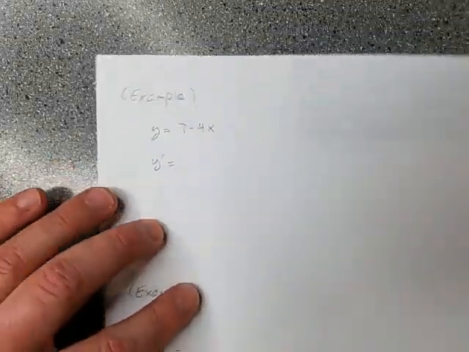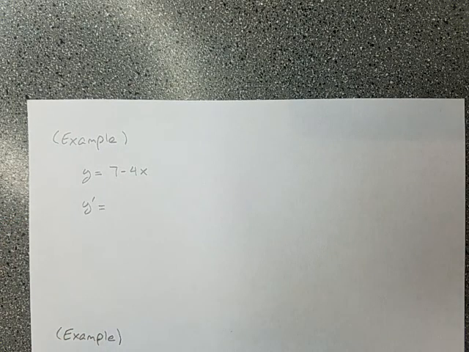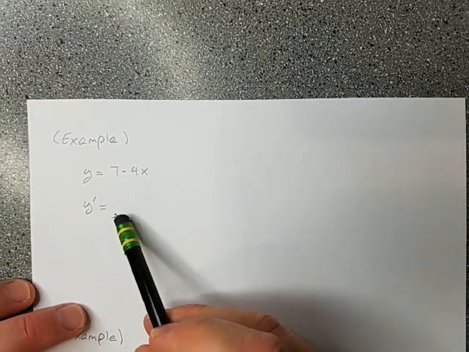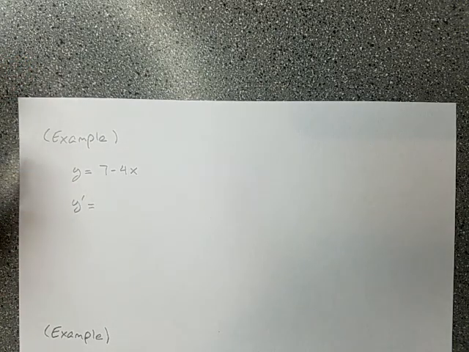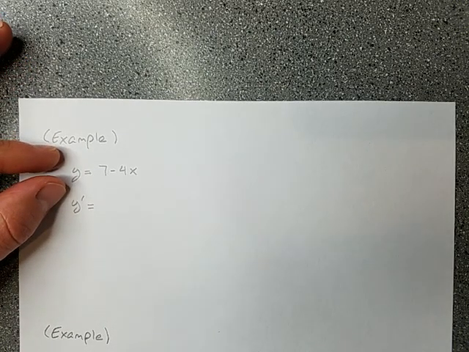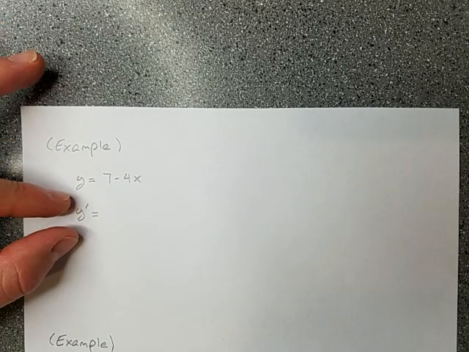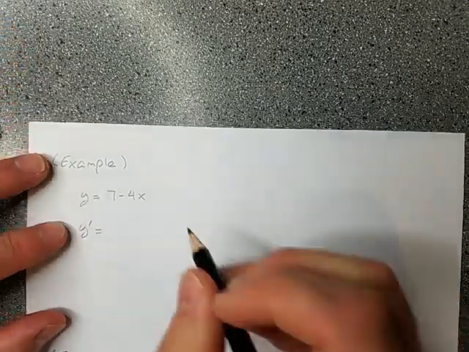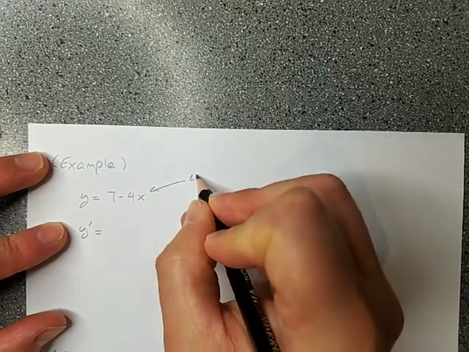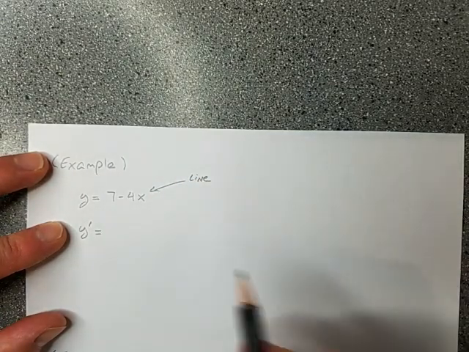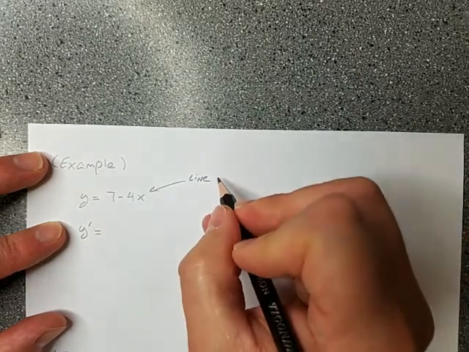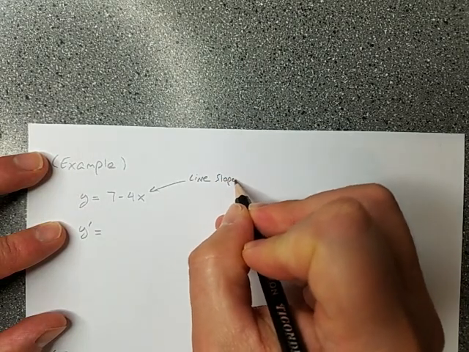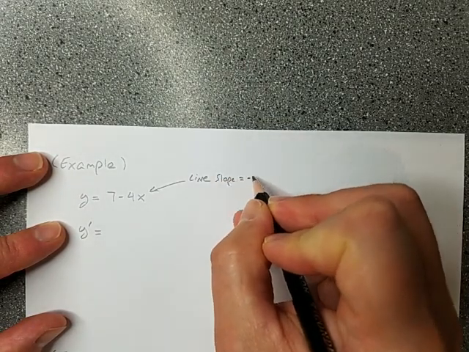Okay, let's start here. Suppose that y is 7 minus 4x. What's y prime? Let's take this approach. What did I just tell you that y prime tells you? This is a graph, you could think of it that way, and y prime tells you the slope of that. But what is this kind of thing? That's a line, right? It's y equals mx plus b. You could say y is equal to negative 4x plus 7. That is a line that has a slope in particular of negative 4.